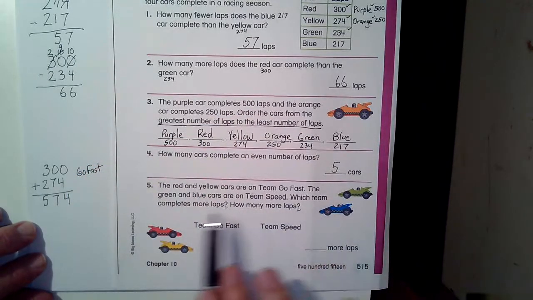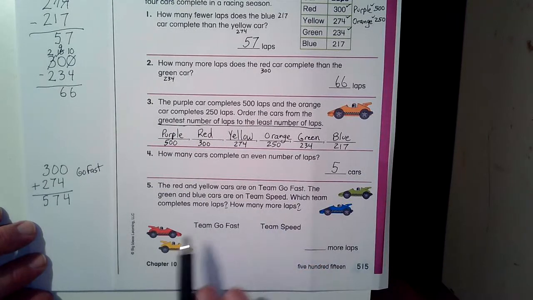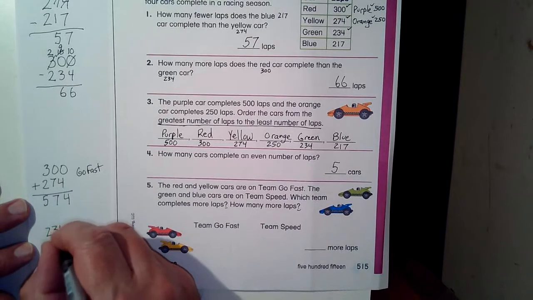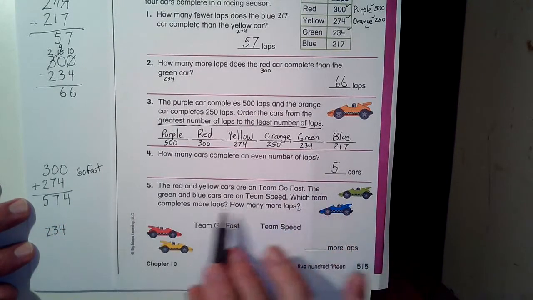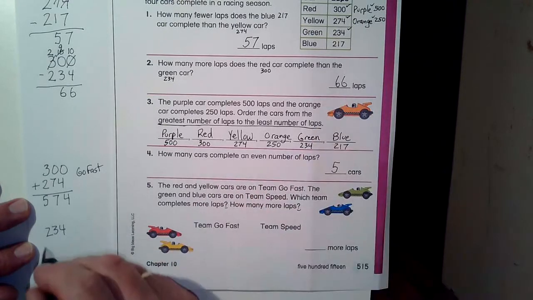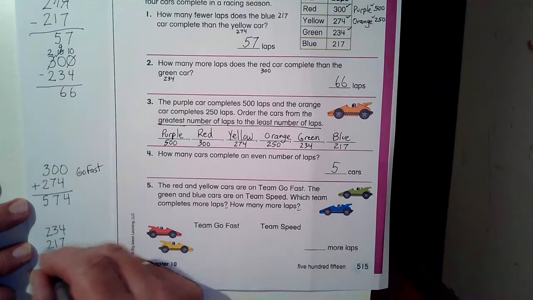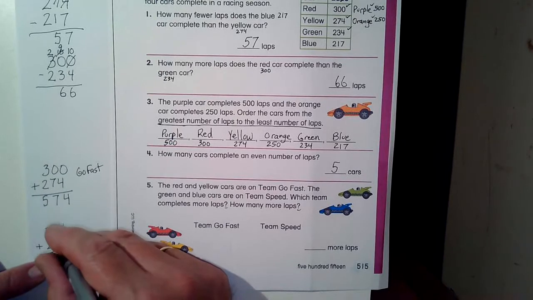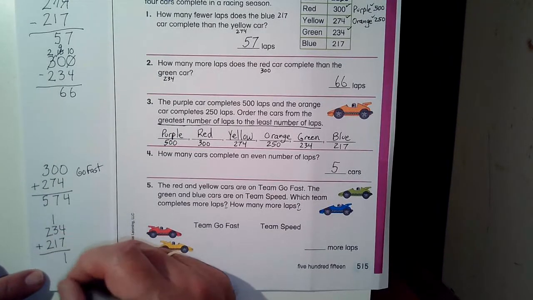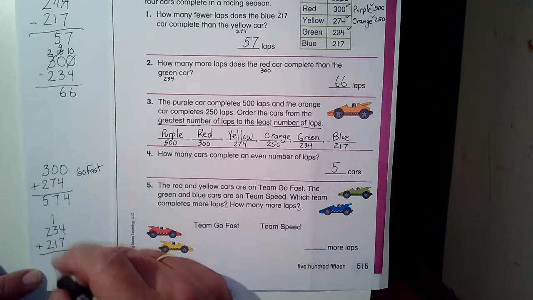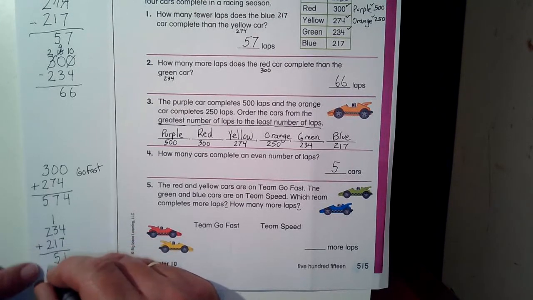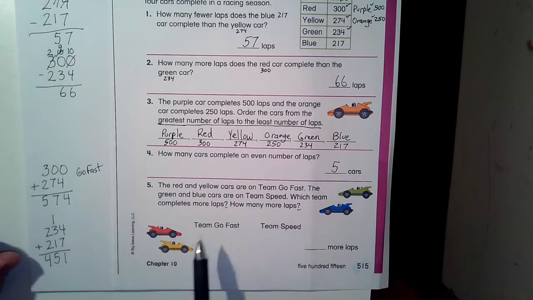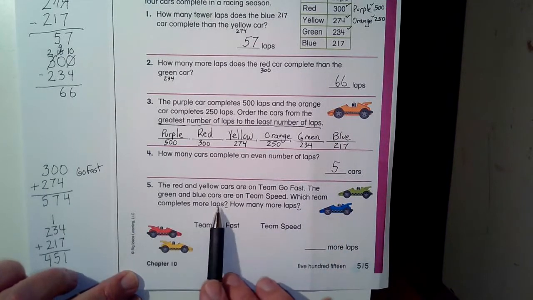Now, they said the green and blue cars are on Team Speed. So green is 234 and blue is 217. We want to find out how many they have. 4 plus 7 is 11. The 1 goes down here. The 10 comes up here. 1 plus 3 is 4, plus 1 more is 5. 2 plus 2 is 4. 451. 574.